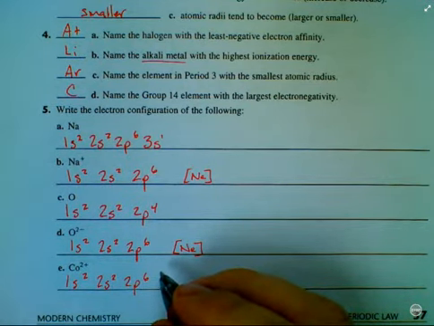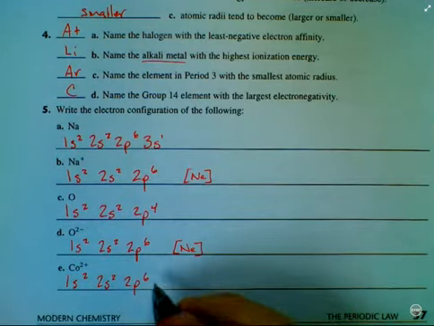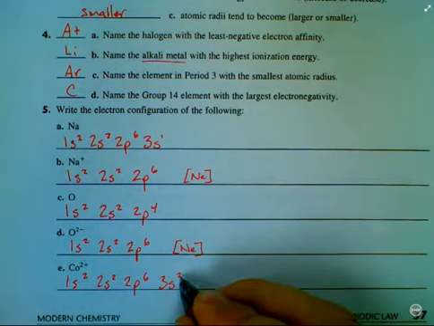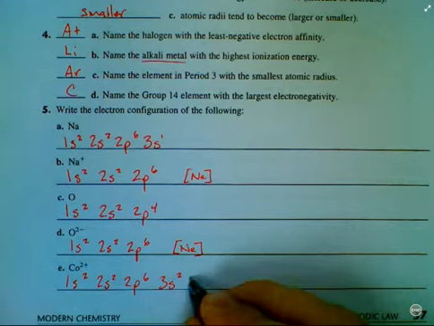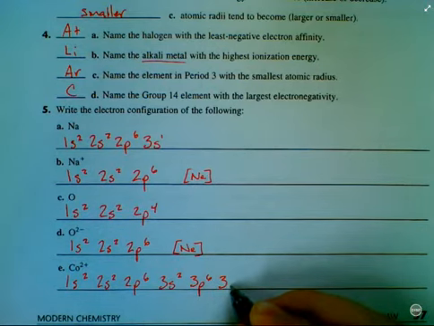Now we're going to get into some action where we start counting some stuff here. So we got neon, then we go 3s2, 3p6, and then we go 3d7.